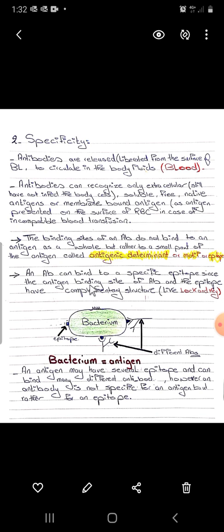When the antigen, for example this bacteria, enters our body and is still inside the blood, it does not infect the self cell of our body. So our antibodies can recognize this bacteria or this antigen because it is still outside the cell.